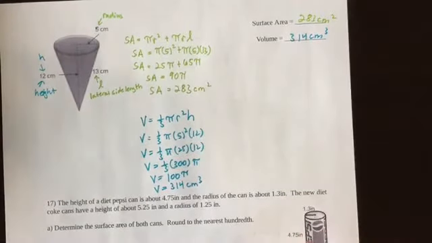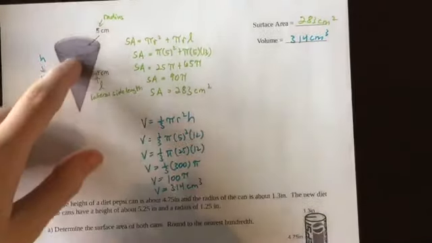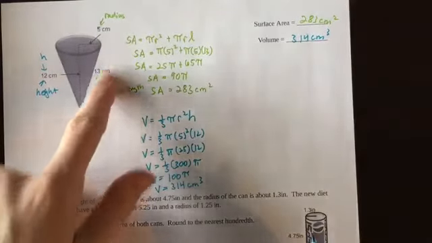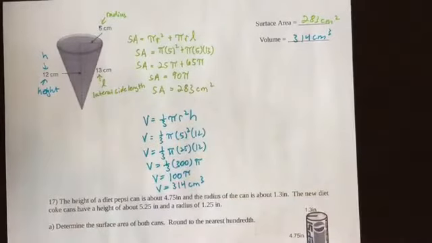Really what I wanted us to highlight here is how with volume we use the height, which is internal. With surface area of a cone, we use the lateral side length, the L, which is that external side length.